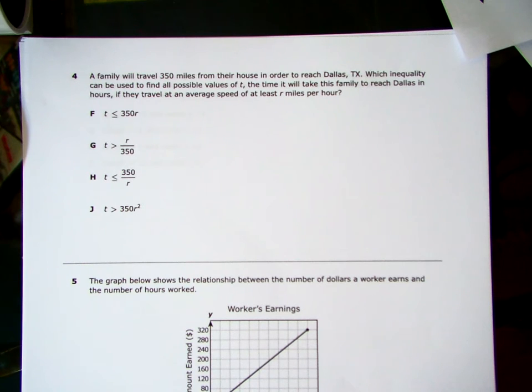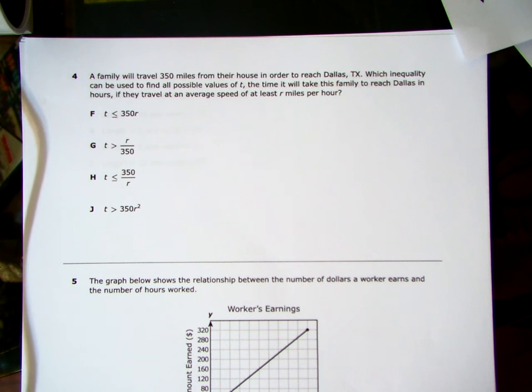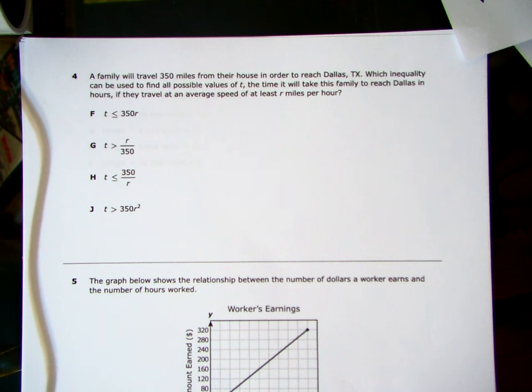Okay, here it says a family will travel 350 miles from their house in order to reach Dallas, Texas. Which inequality can be used to find all possible values of t, the time it will take his family to reach Dallas in hours if they travel at an average speed of at least r miles per hour? That means that for every hour they travel so many miles, and they're going to give it to us.